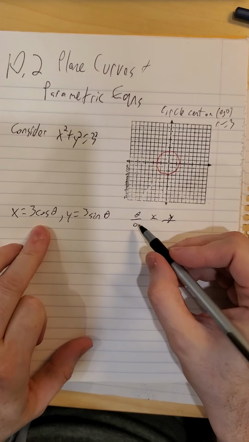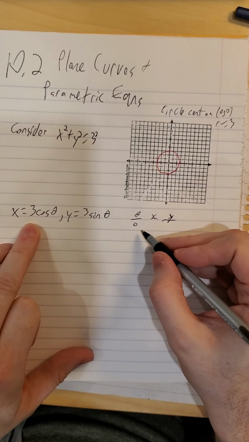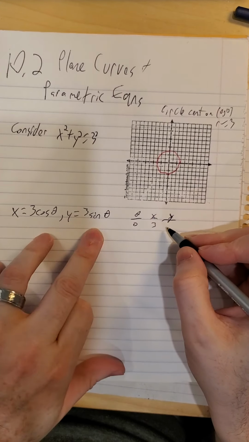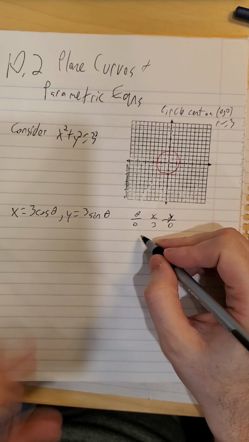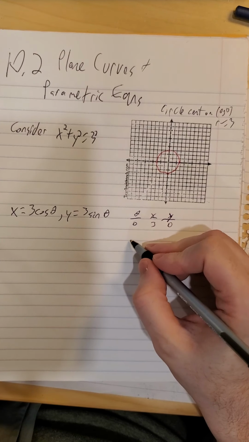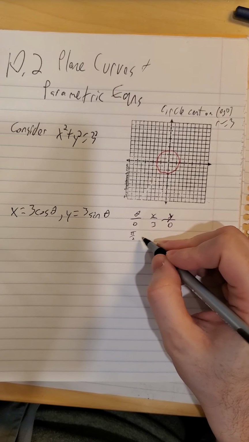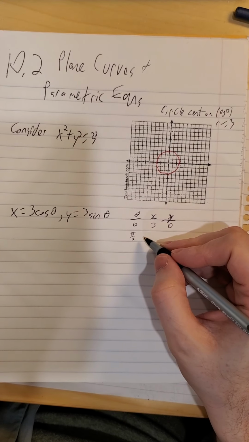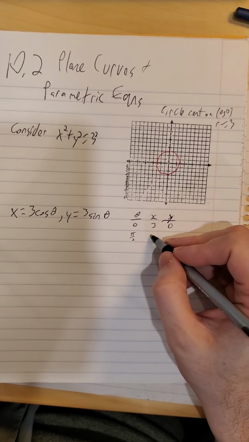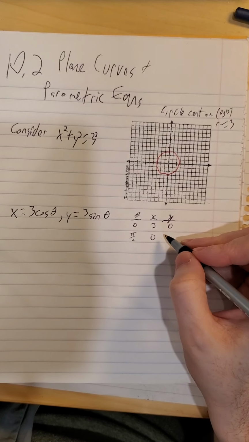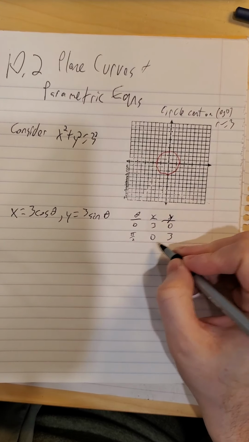So cosine of 0 is 1, 3 by 1 is 3, sine of 0 is 0. At pi over 2, cosine of pi over 2 is 0, sine of pi over 2 is 1, 3 by 1 is 3.